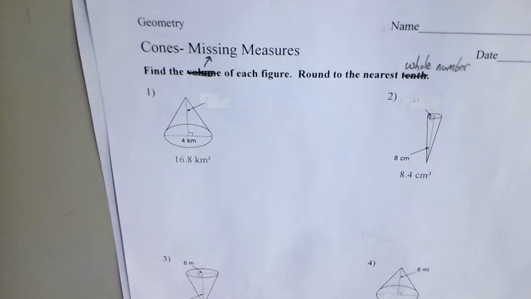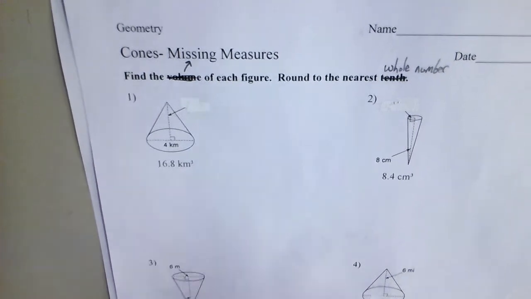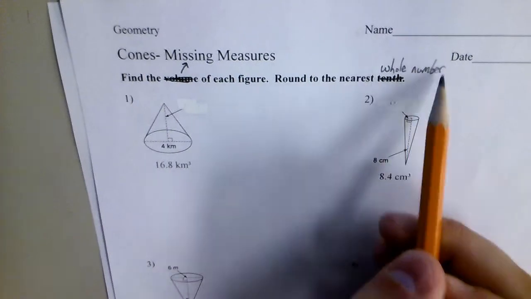Hey guys, today we are going to be looking at some cones, finding some missing measures here. So we're going to be looking for the heights and the radius of these shapes. You're going to need a pencil, a calculator, and this sheet. Let's go ahead. We're going to find the missing measures, and we're going to round to the nearest whole number, okay?